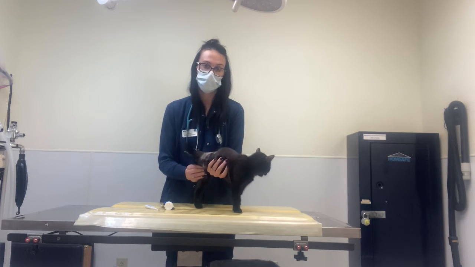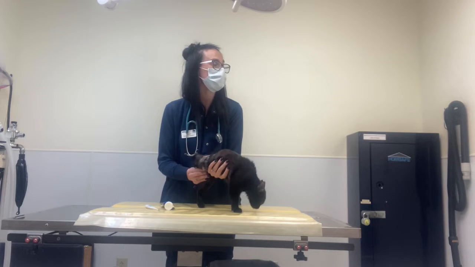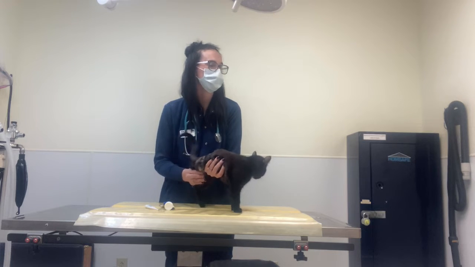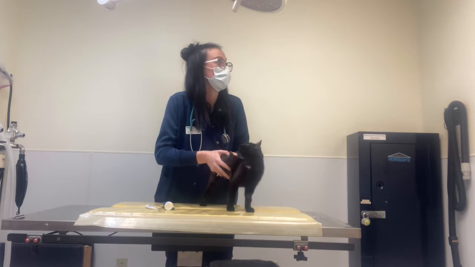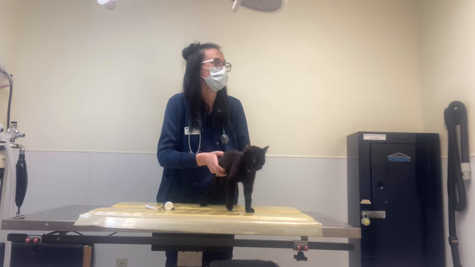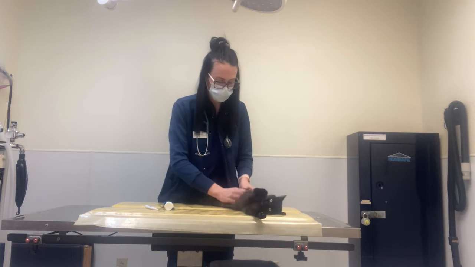this way with her femoral artery. Flick, flick, flick. Okay, so 156. Respiration for 15 seconds. Okay, so she's at 36 for respiration.